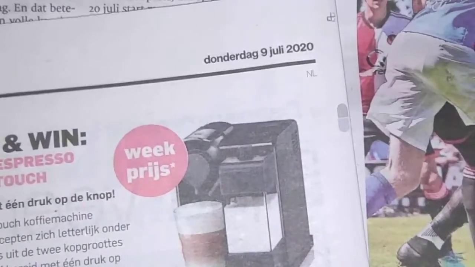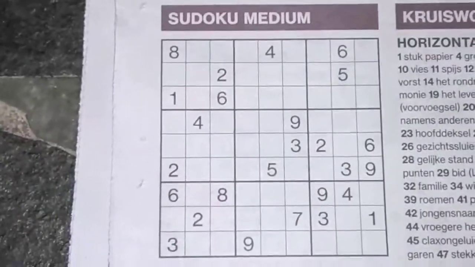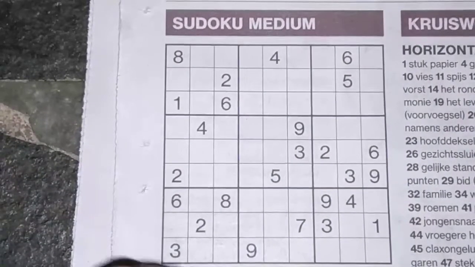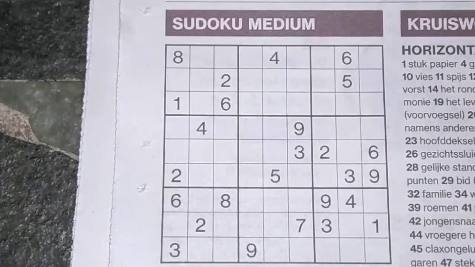Thursday, July the 9th, 2020. We have only one regular Sudoku, in this case a medium Sudoku. There is also in this newspaper an additional section with extra Sudokus, 5 Sudokus. But I will solve this regular Sudoku first.